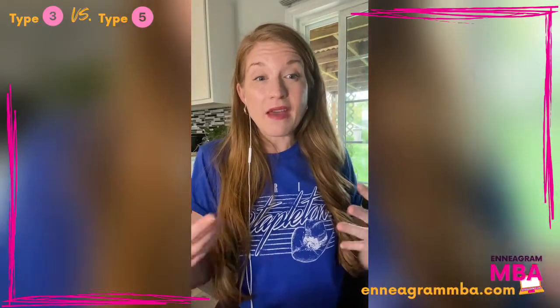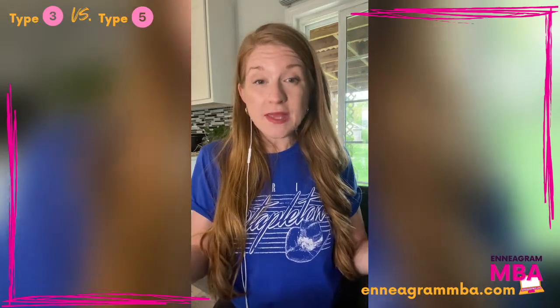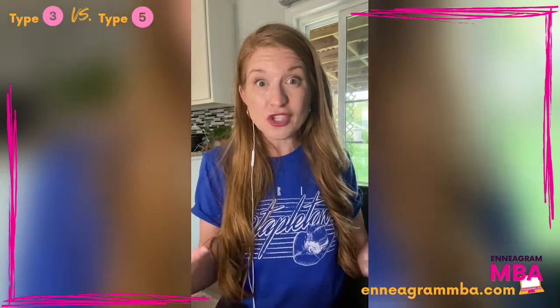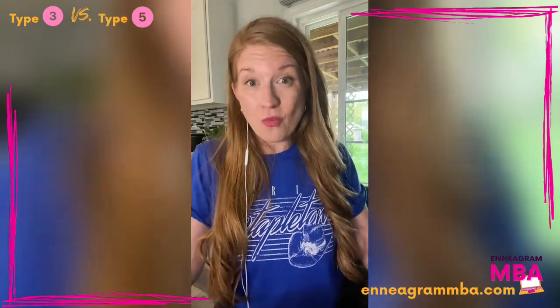The thing that gets a 3 stressed out is that feeling that they need to be accomplished and they need to be doing everything. They need to be working towards this status symbol, this level of success. So they have to keep their guard up so others won't actually see their vulnerability and their insecurities, which can be incredibly draining, and is why they sometimes get the reputation for being workaholics, because it's constantly working.